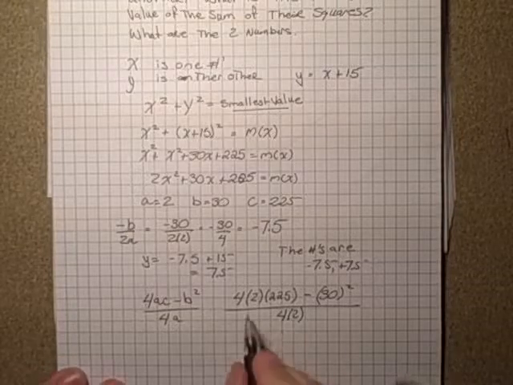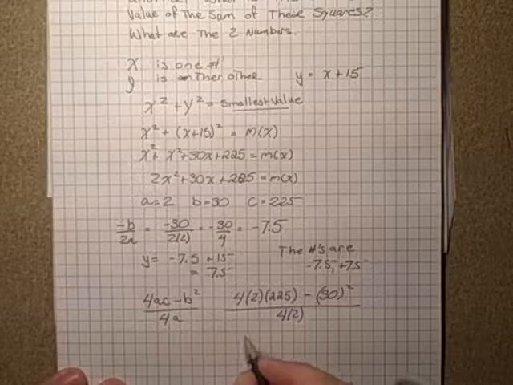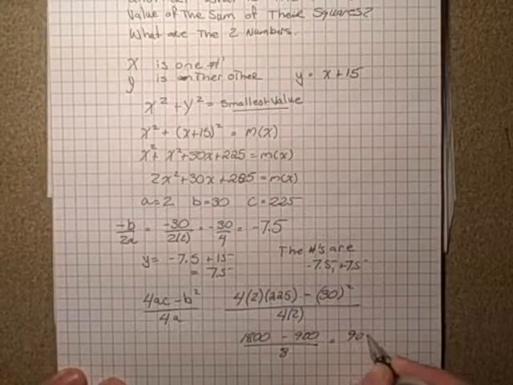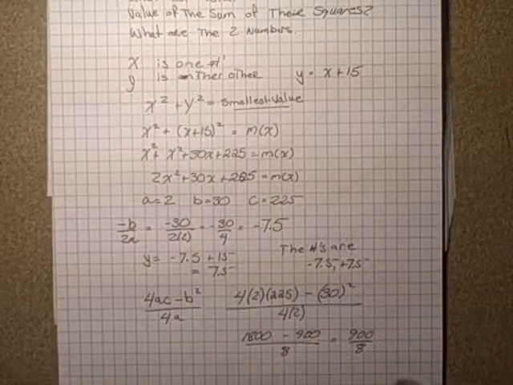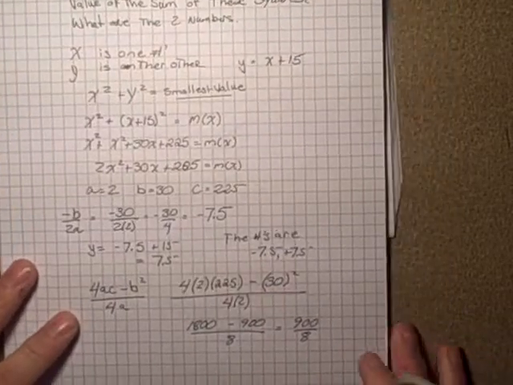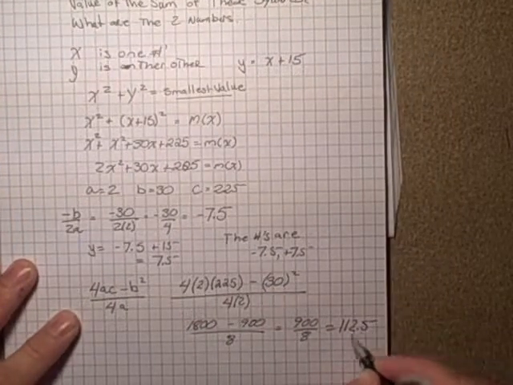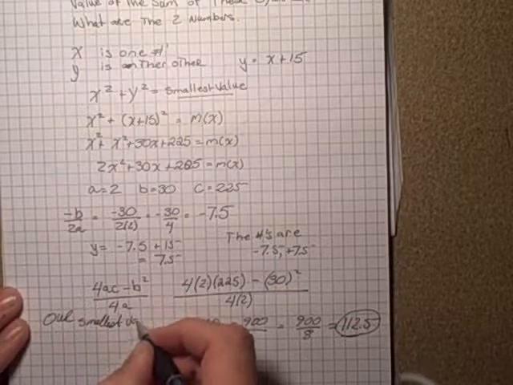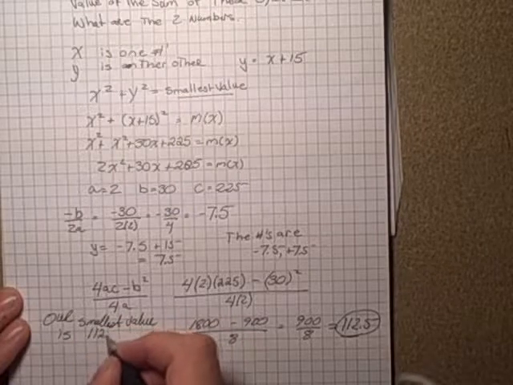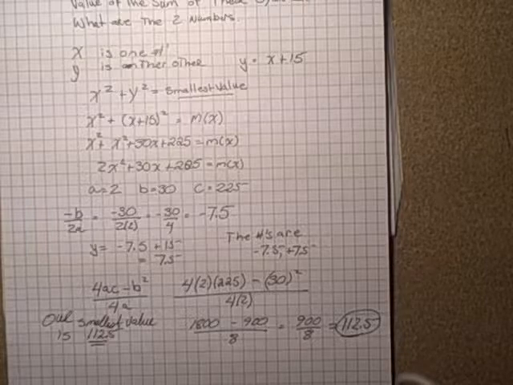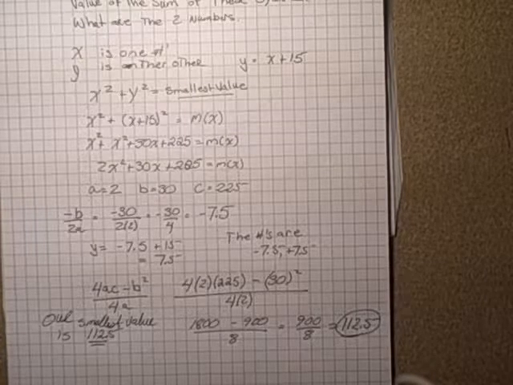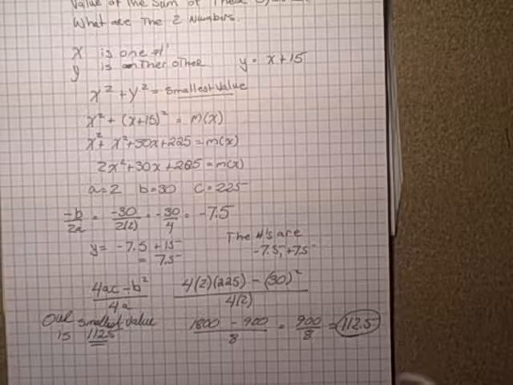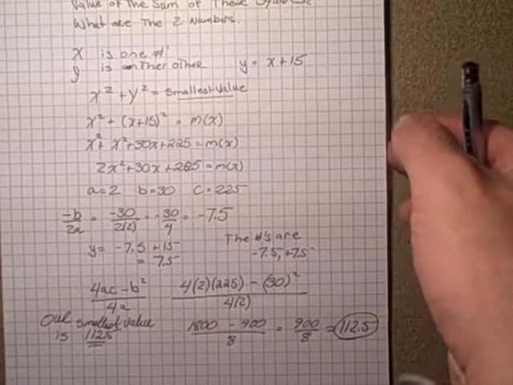So when we work this out, 8 times 225 gives us 1800, subtract 900, over 8. So our answer is 900 over 8, which is 112.5. And that's our smallest value that we'll get. So we can say our smallest value is 112.5. And that's an example of a problem. In our next tutorial, we'll look at a problem that deals with something very similar to that area, but it'll be more practical in the sense that we'll be using areas in it.